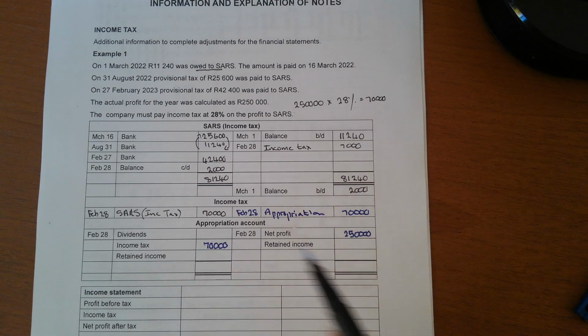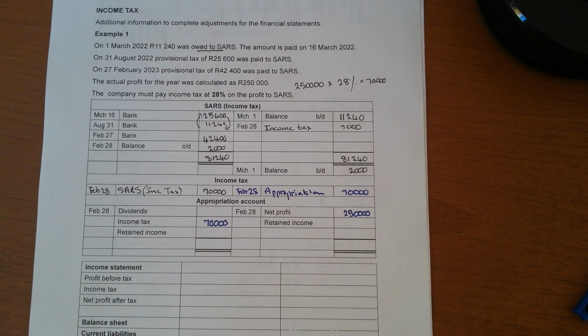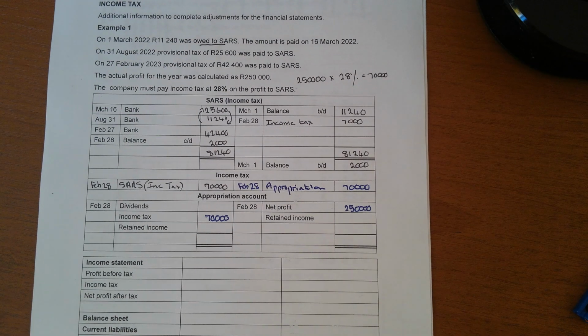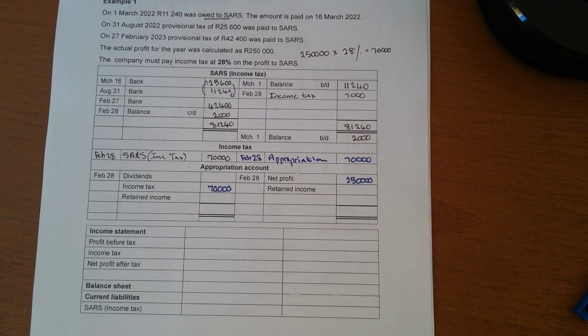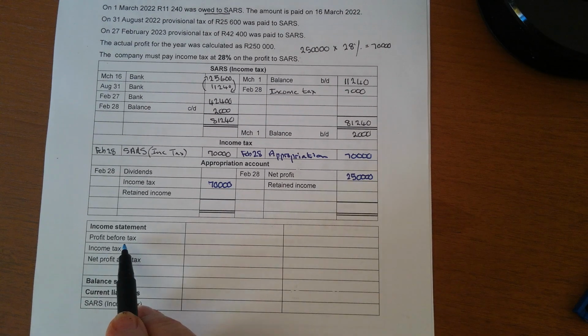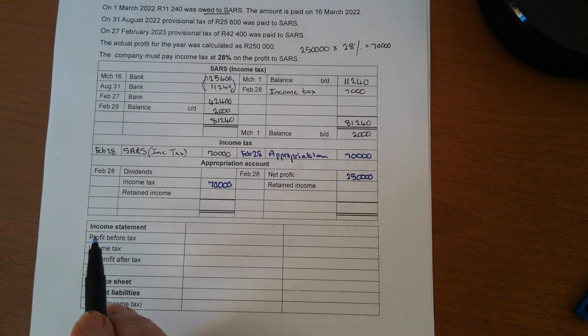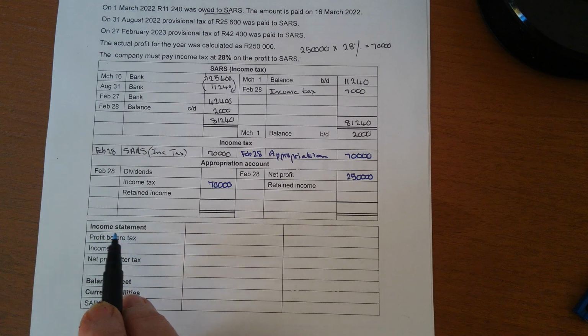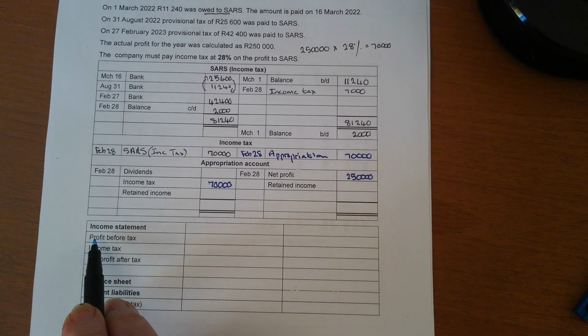If we have to do this in the income statement, you must remember that the income statement of a company and the income statement of a sole trader is exactly the same up to this point, profit before tax. So in a sole trader or partnership, you will have here net profit for the year. In a company, that word is changed to profit before tax, then you will deduct the tax, and then you will have net profit after tax.